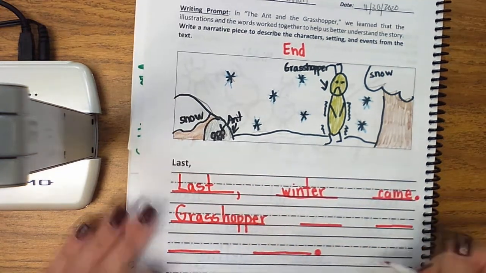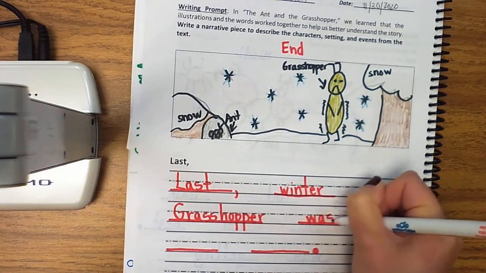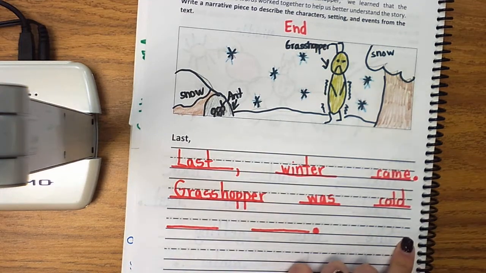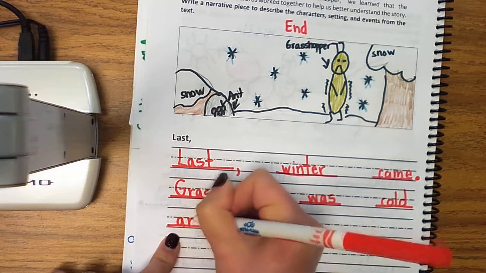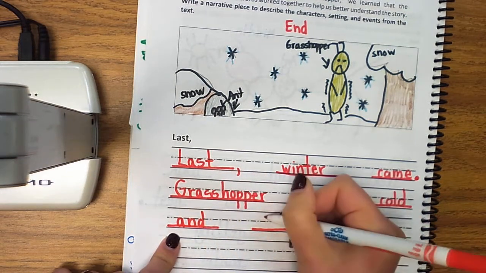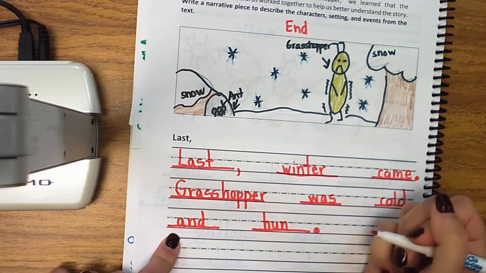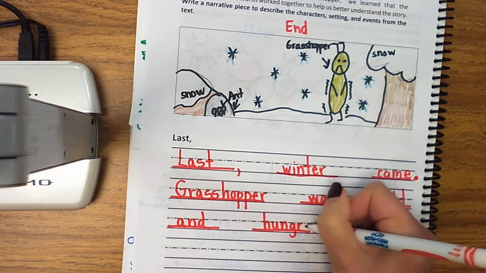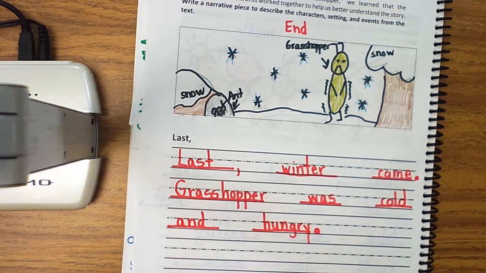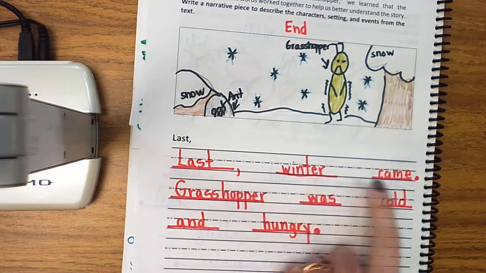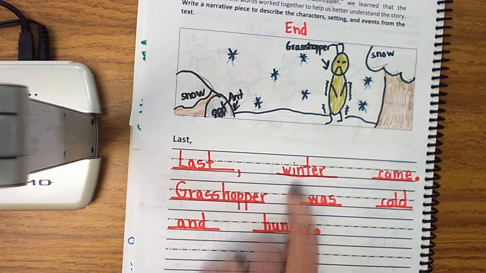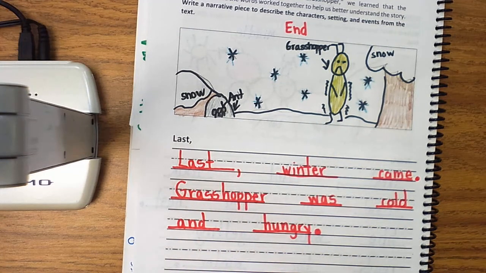Grasshopper was, W-A-S spells was, cold, and hungry. Oh, I know that Y at the end of a word can make a vowel sound. Hungry. Let's read our sentence, friends. Last winter came. Grasshopper was cold and hungry. He didn't prepare. I hope he learned his lesson. He should have been more proactive to get ready, just like Ant.